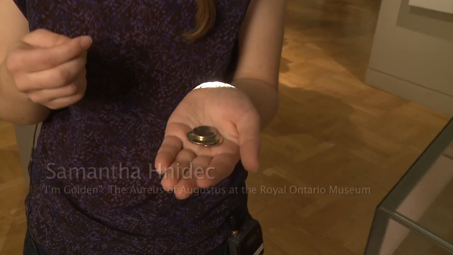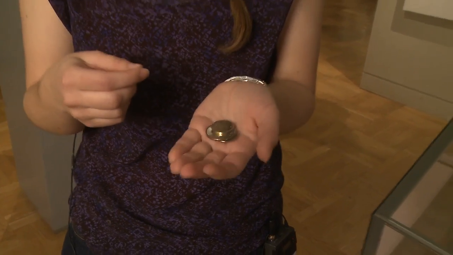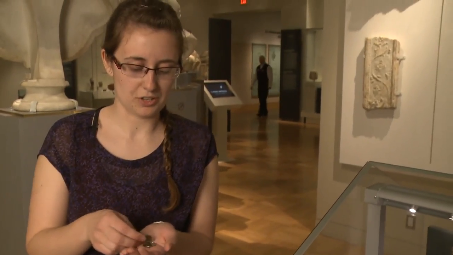So reach into your wallet and pull out a couple coins. Take a look at them, hold them in your hand, flip them around a little bit. Coins physically represent economic interaction and exchange, and the imagery represents the contemporary aspects of a given society.